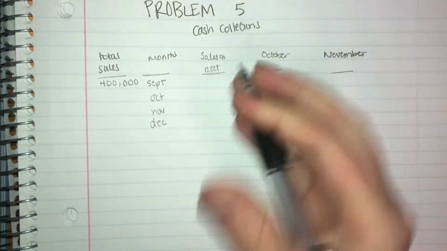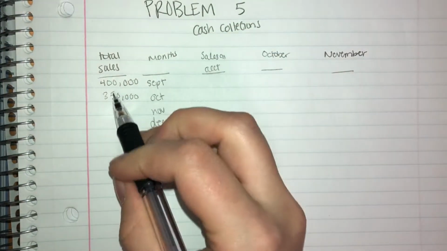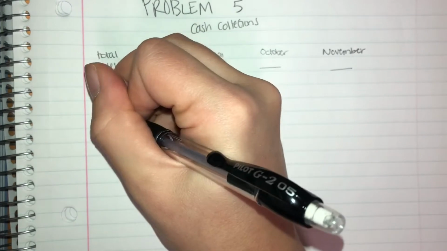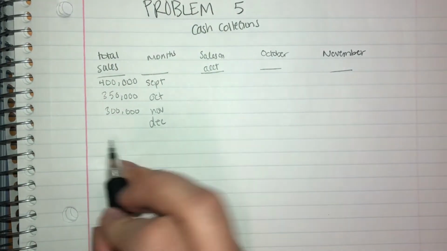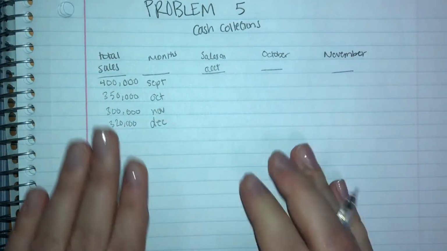So I like to make a schedule before I get started. I'm just going to fill in some of these numbers. So total sales, the months I want to do are September, October, November, and December. I'm just going to fill these in. So 400,000, 350,000 below that. November is 300,000, and then December is 320,000. Okay, so that's our total sales.